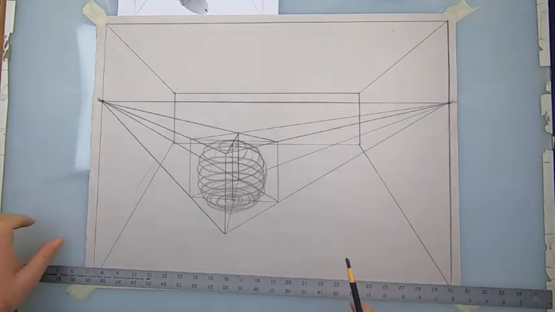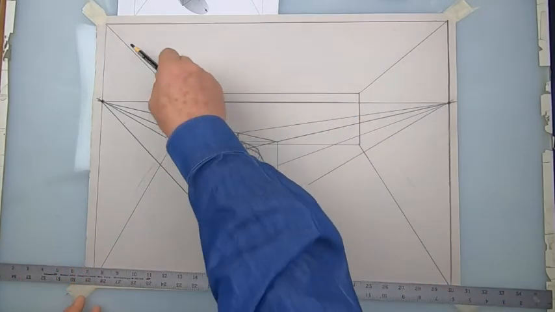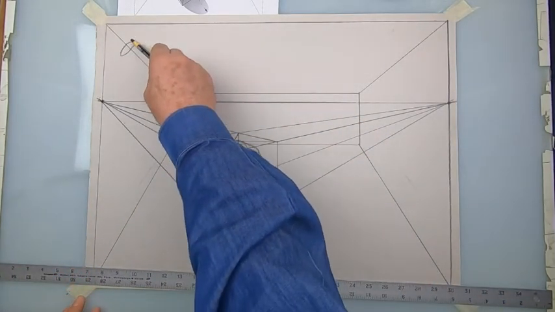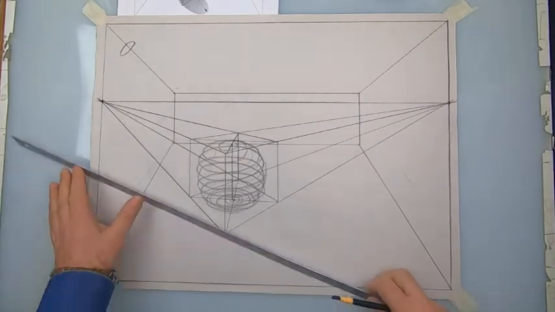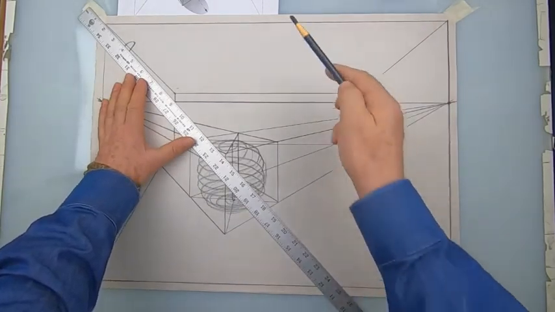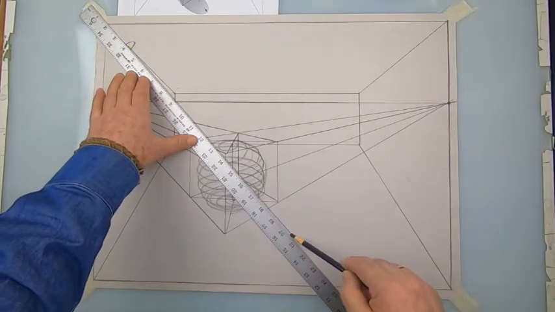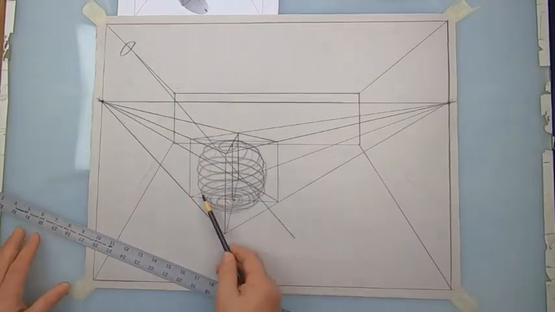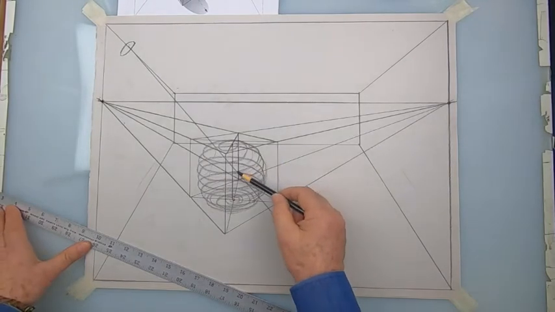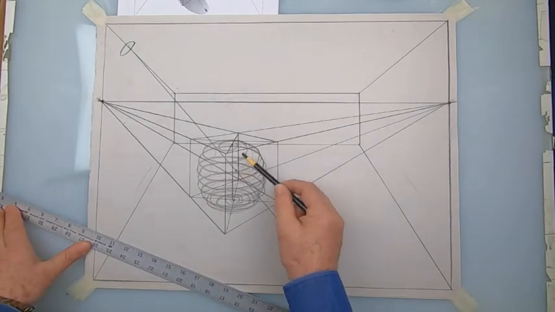Okay, and so the next thing we do is we establish the light source, right? And the direction of the light source, okay? And what this does also is gives you the distance of the shadow area.